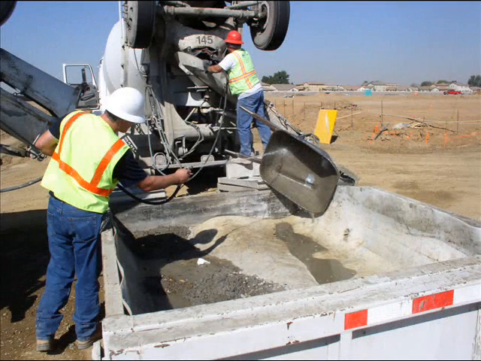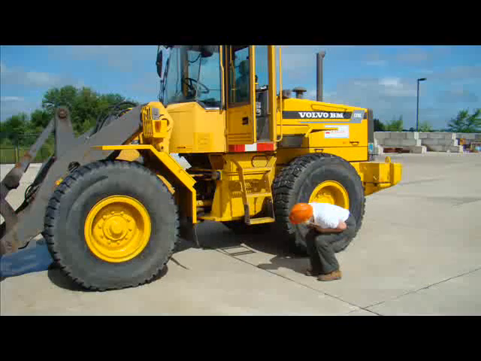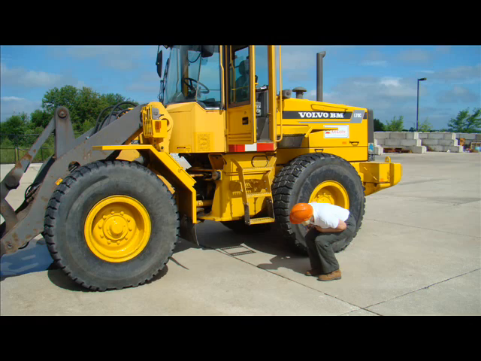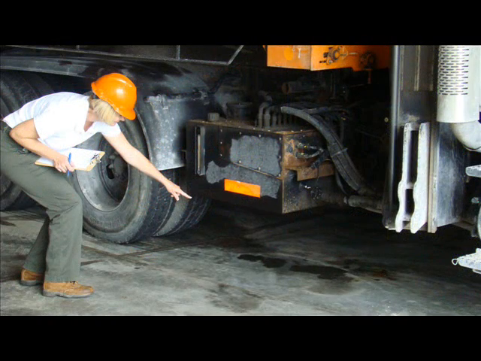For concrete and asphalt operations, look for stains and make sure wastes are contained in designated areas and not near drainage ways. Vehicle and equipment parking and storage, look for any noticeable motor vehicle fluid stains beneath vehicles or where vehicles are parked.